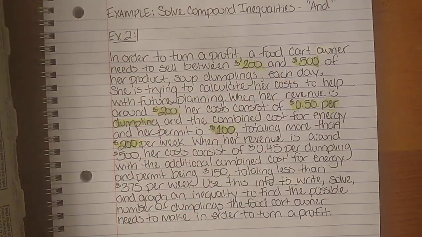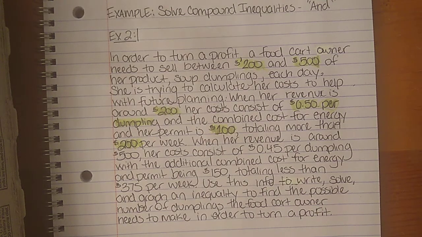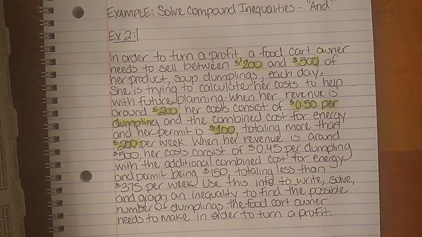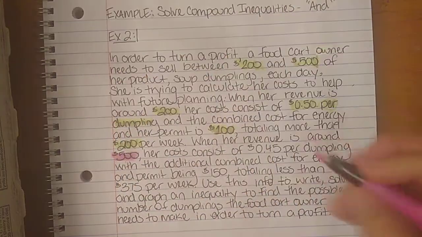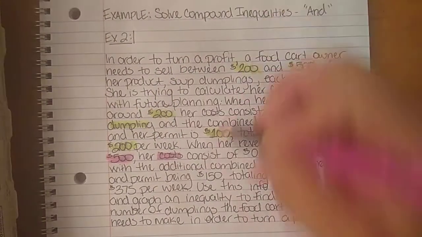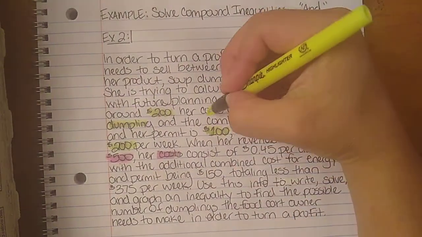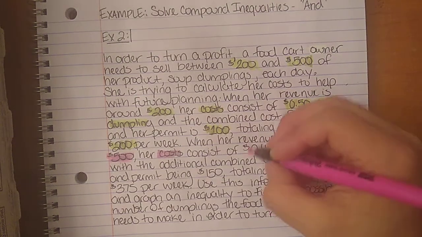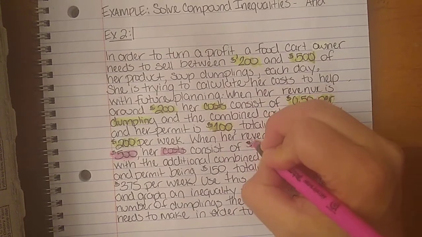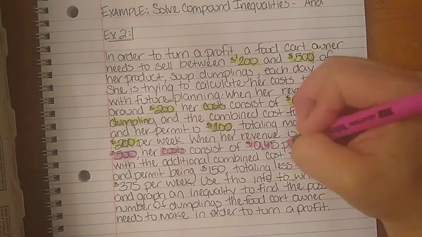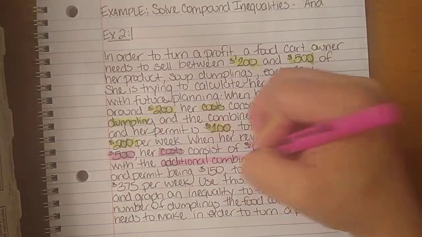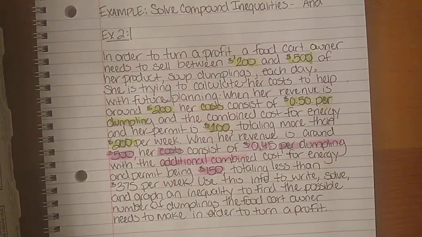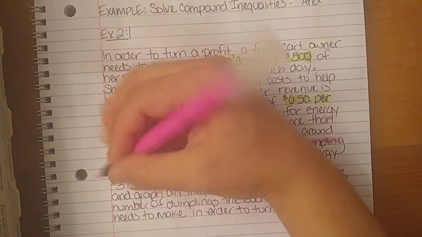All right, so now we know that her costs are more than $200 per week, and they're calculated based on 50 cents per dumpling, and energy costs being $100 on top of that. Now, when her revenue is around $500, her costs, so we want to focus on that key word, costs, again, because we're talking revenue, which is money made, but we're also talking cost, which is money spent. So her costs when her revenue is closer to 500 is 45 cents per dumpling, and the additional combined cost for energy and permit being $150, and that totals less than $375 per week.